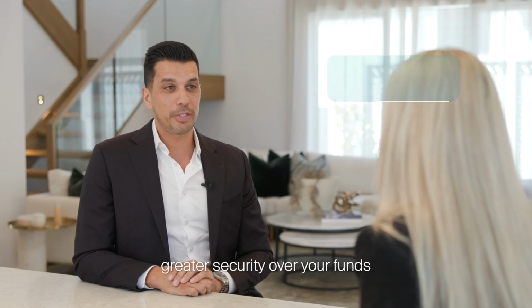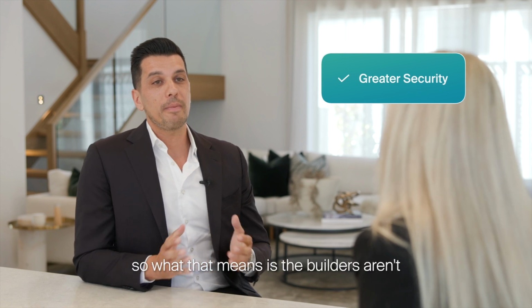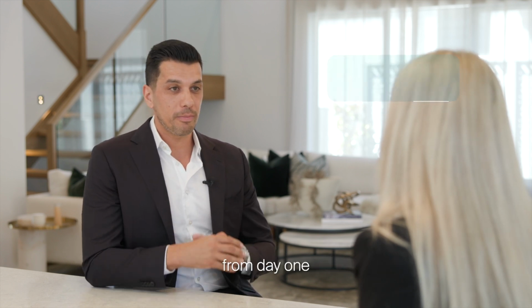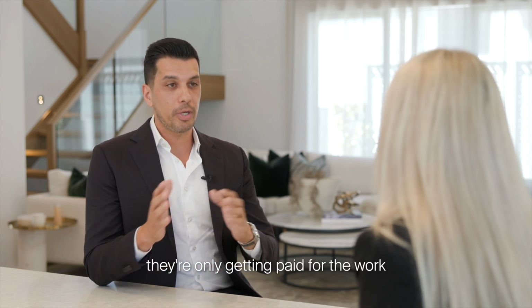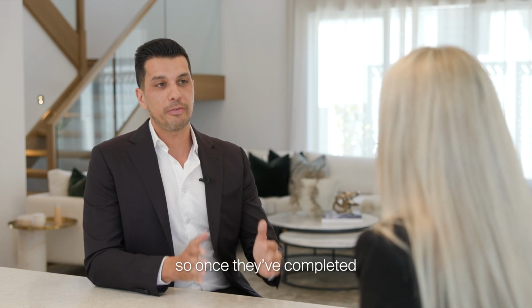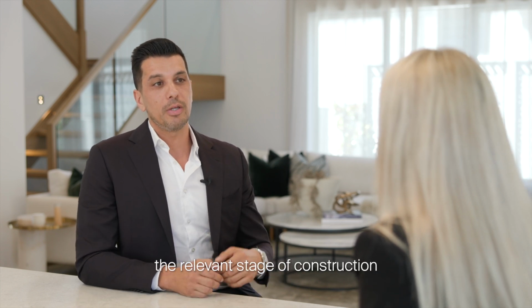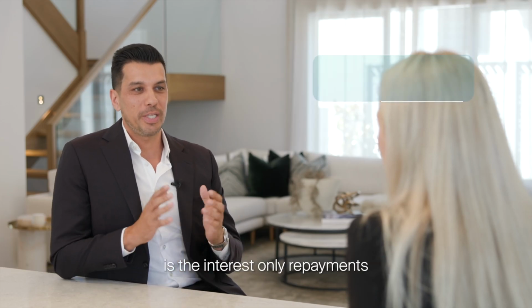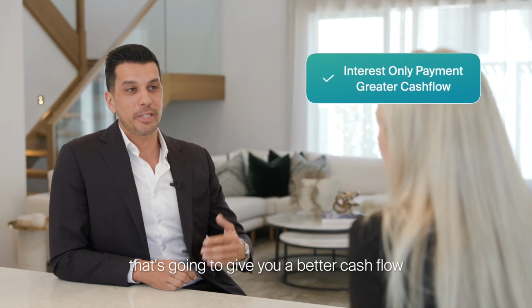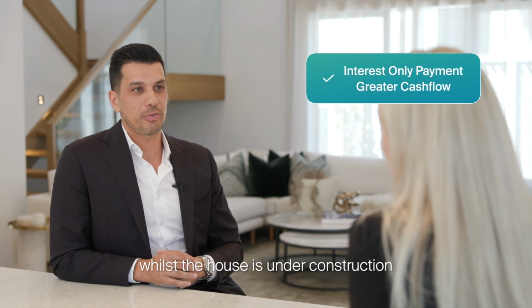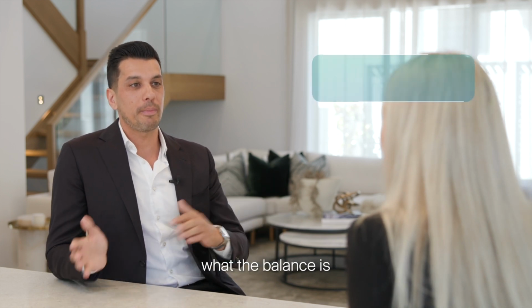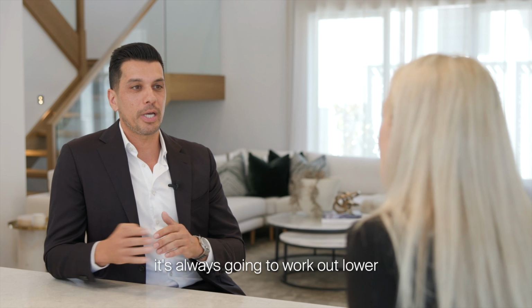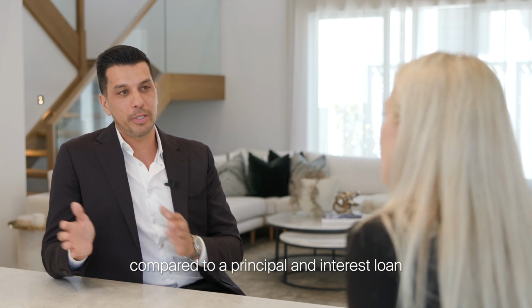Construction loans also give you greater security over your funds. So what that means is the builder's not getting the full amount of money from day one. They're only getting paid for the work they've actually completed. So once they've completed a relevant stage of construction, they'll then send you an invoice for that work, and then your loan will increase that month. The other benefit with a construction loan is the interest-only repayments. It's going to give you better cash flow whilst the house is under construction because you're only paying on what the balance is. It's always going to work out lower with the interest-only repayment compared to a principal and interest loan.